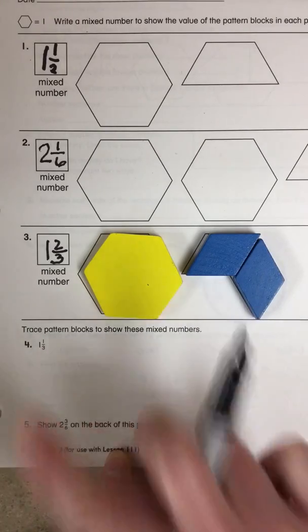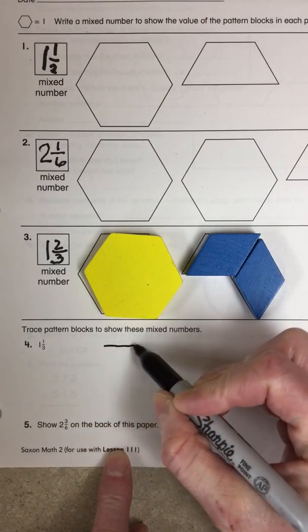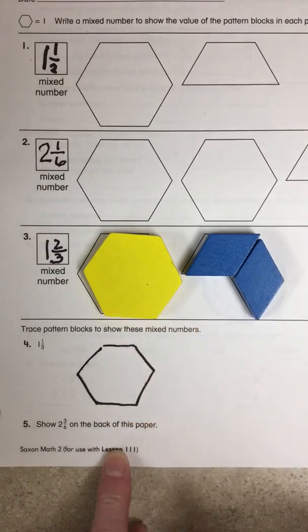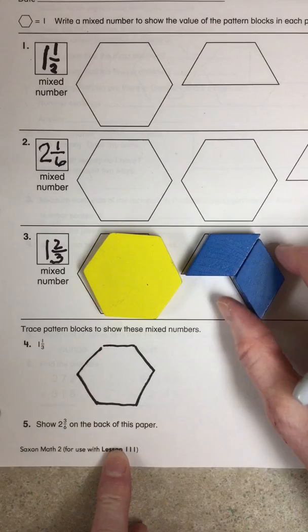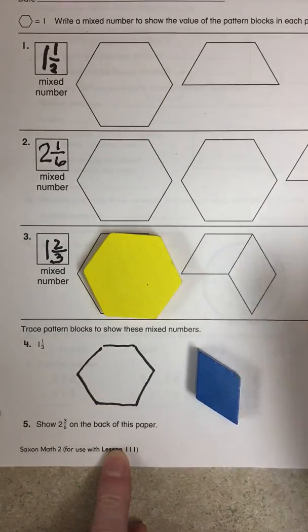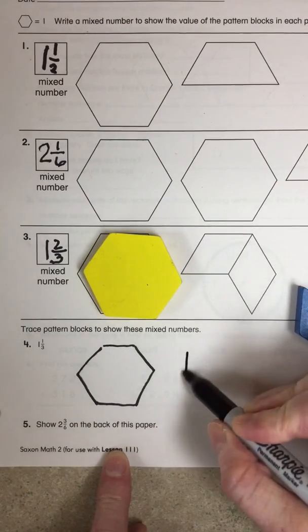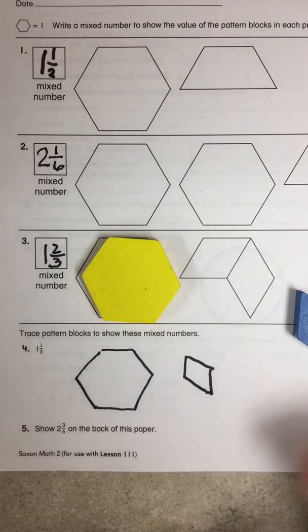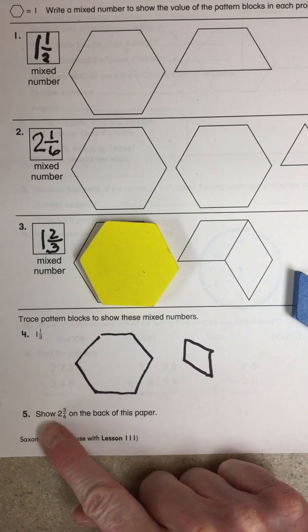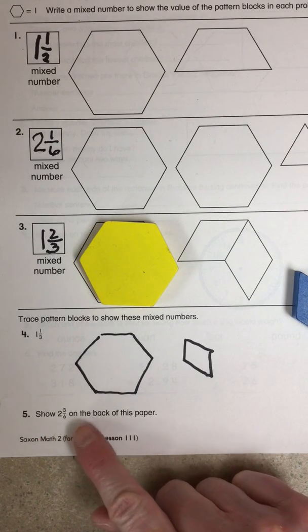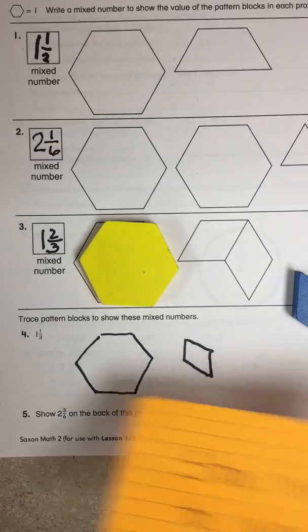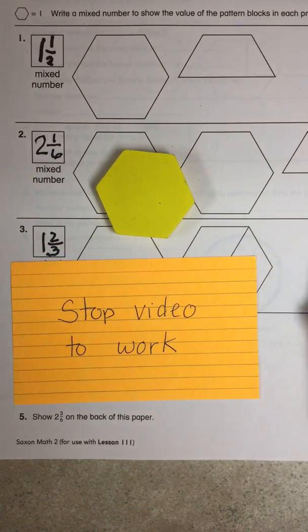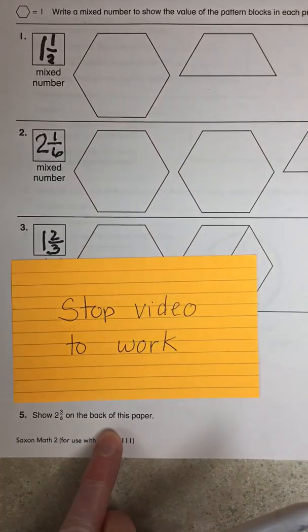We need one whole pattern block, and then 1/3, one of the three. On the back of your paper, could you show 2 3/6? 2 3/6. Stop the video to work, and then we'll check and see what you drew.